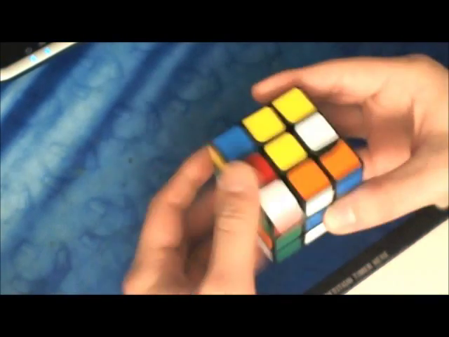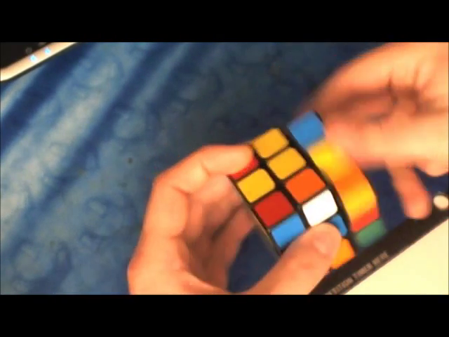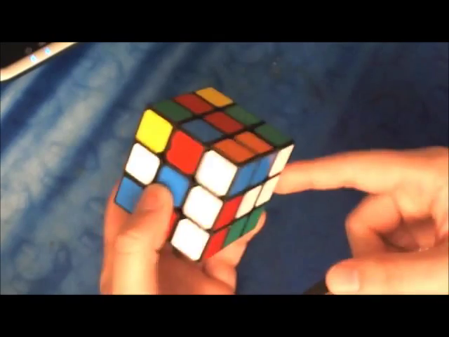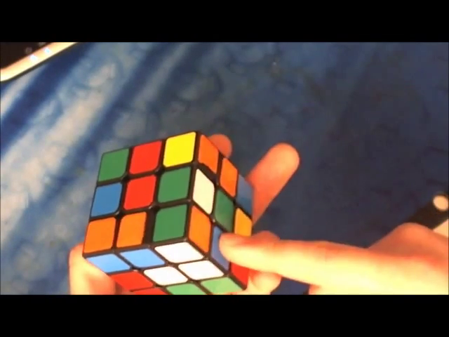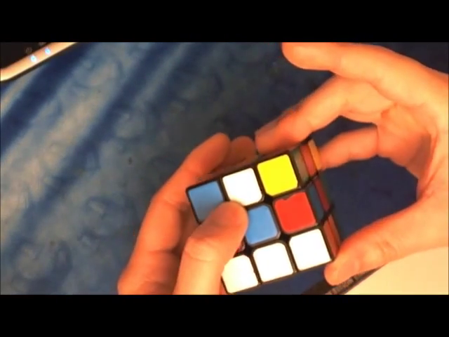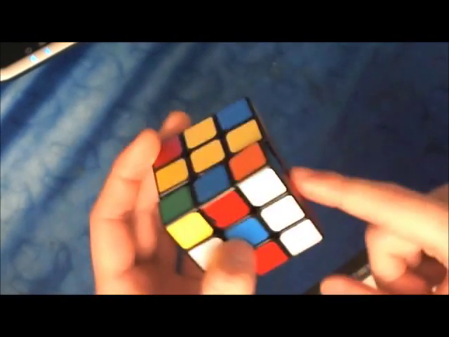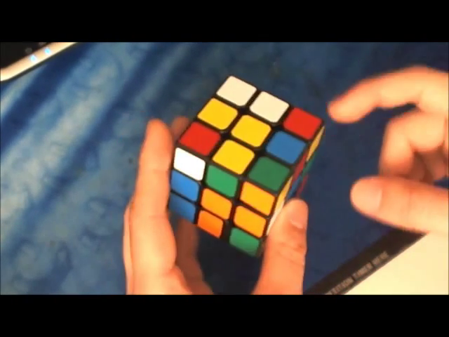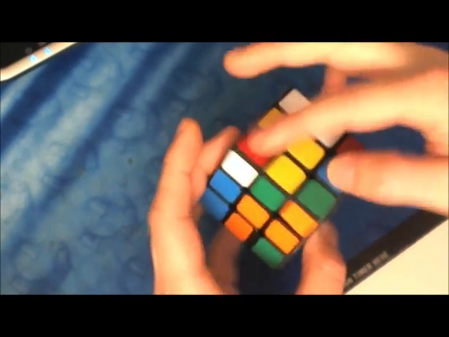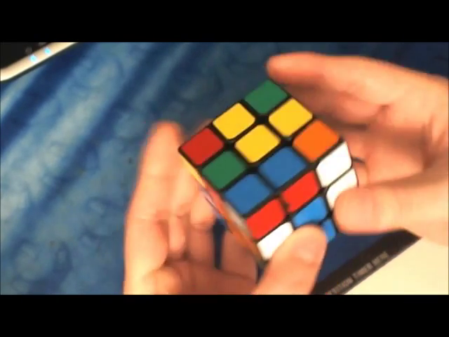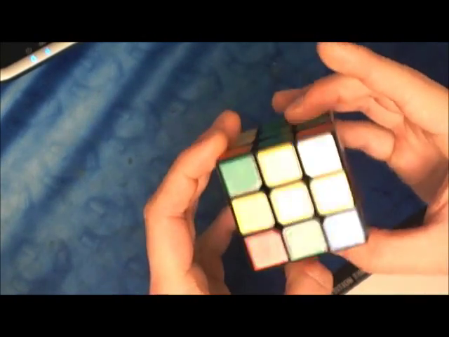So I'm going to put this one here, and then sneak this one over here. And I noticed that this piece is here in relation to this, so I'm going to do an F prime so I can adjust these to their respective cross pieces and then correct the EO line. And I noticed these 2 pieces, I'm going to solve them. And over here, I'm going to solve these 2.